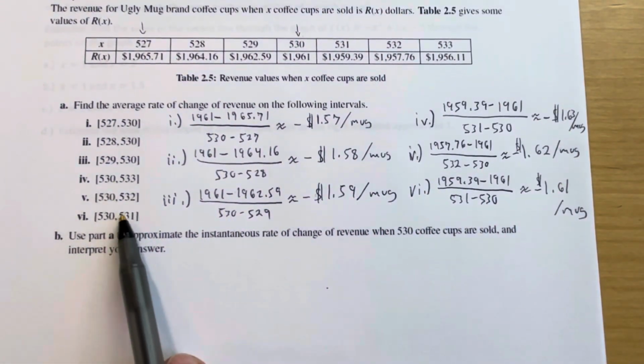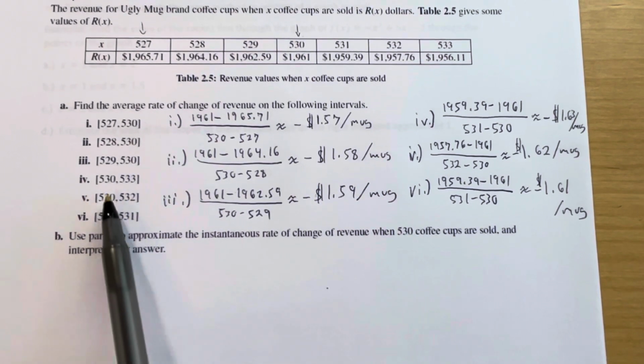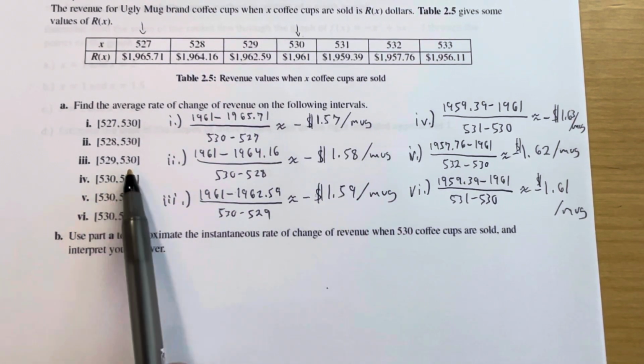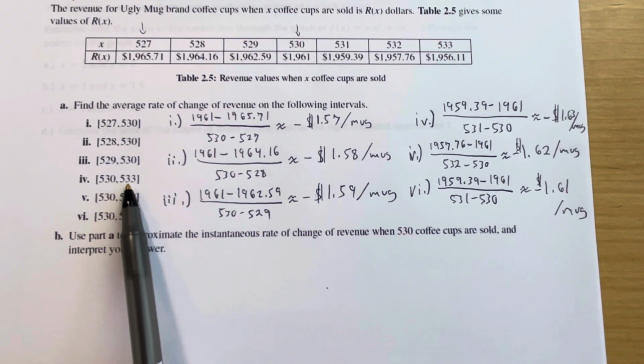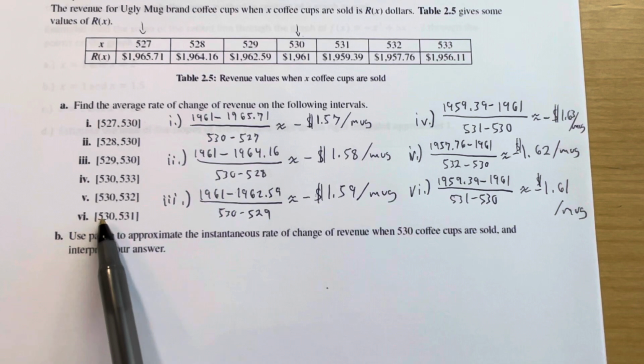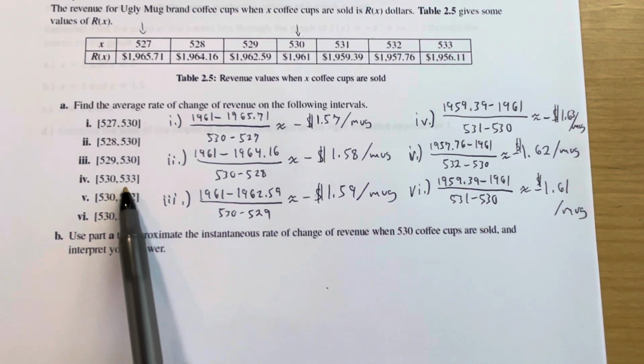The other 3 intervals that we did this over, I'm still using the number 530, but this time I'm making it my left endpoint, which means my right endpoint is a number that's larger than that. But notice as we go from 4 through 6, that right endpoint is approaching 530. It's getting smaller and smaller. 533, 532, 531.